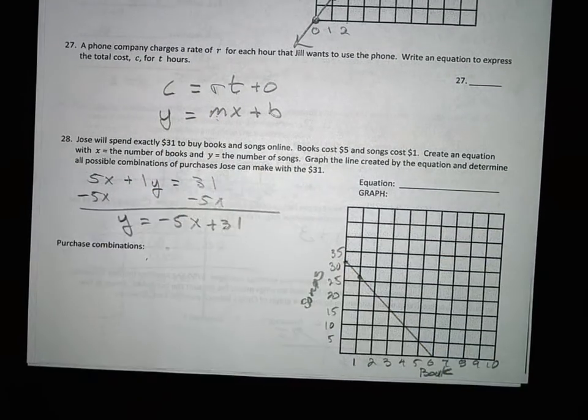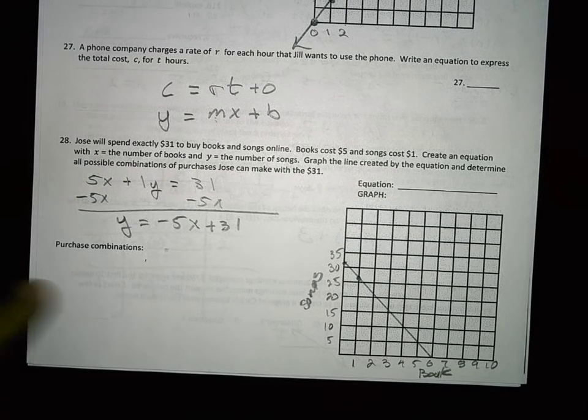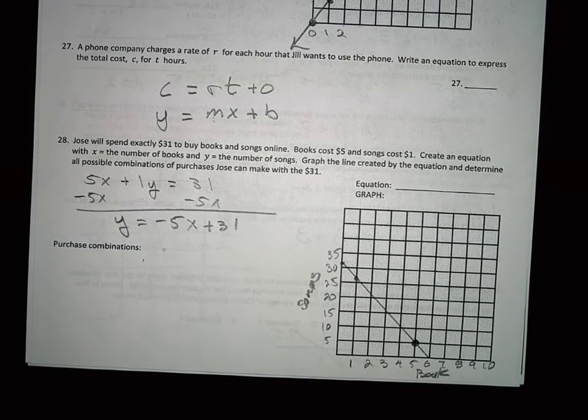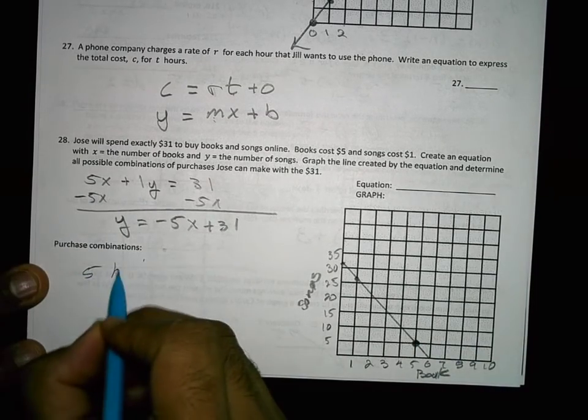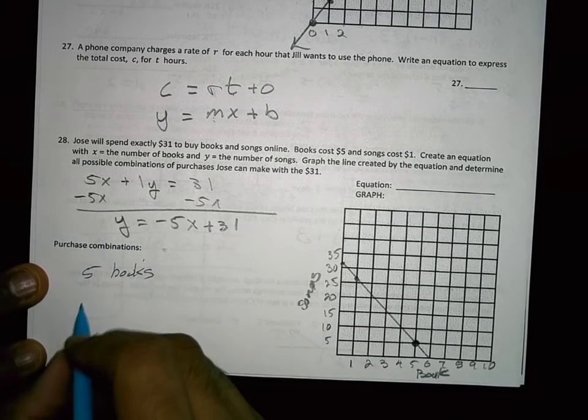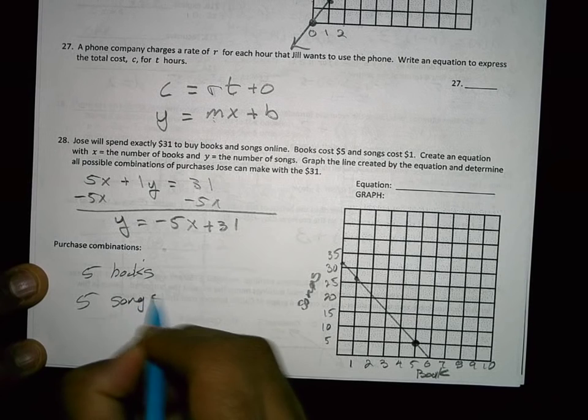Okay. So if I wanted to have some combinations, I would just pick some points on the line, like 5 and 5 right here. So I could say 5 books and 5 songs, and just pick some points on the line.